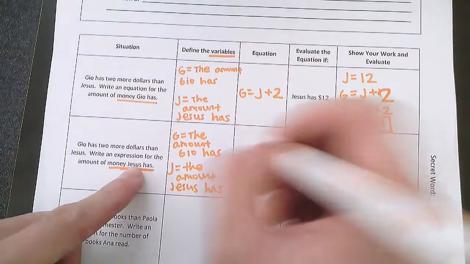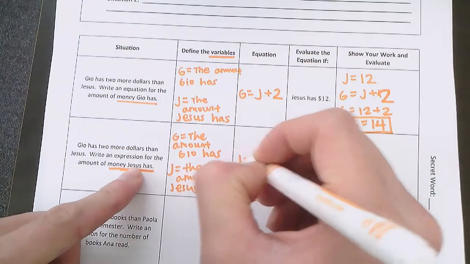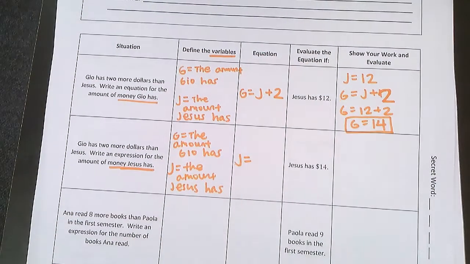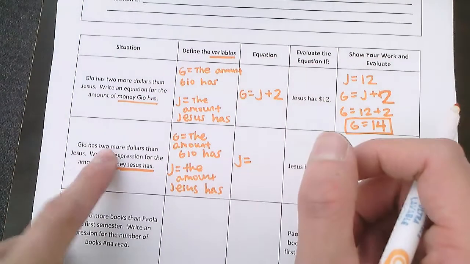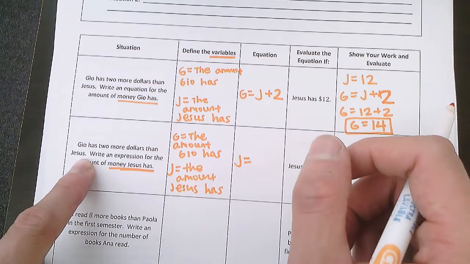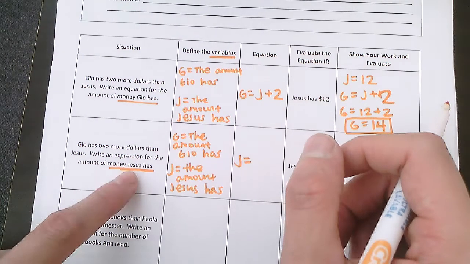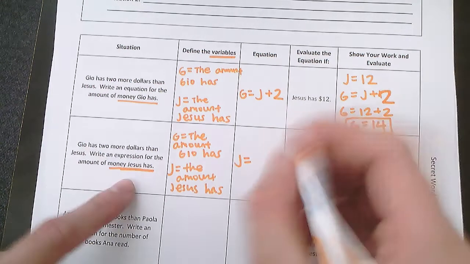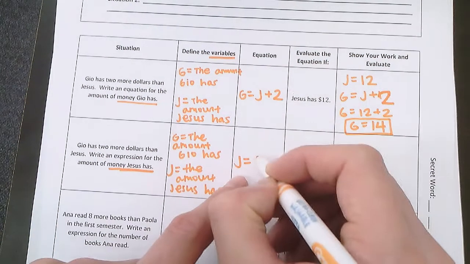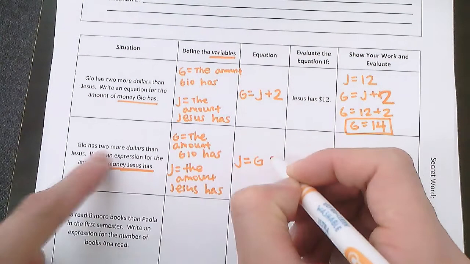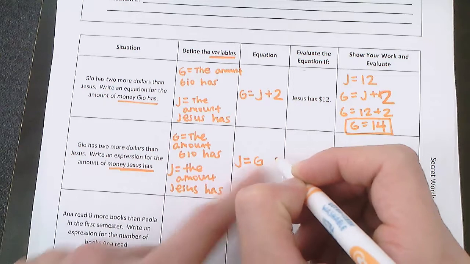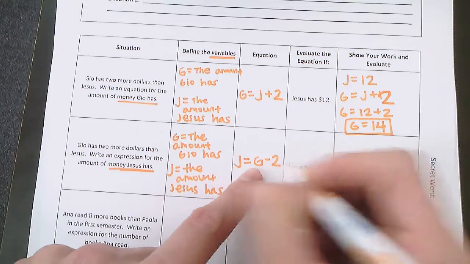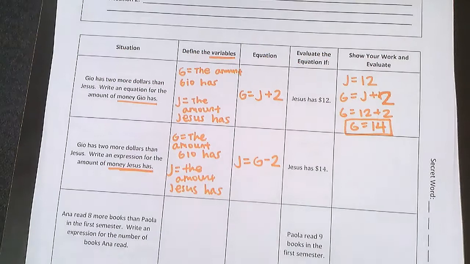This time we want J equals, because we're trying to figure out how much Jesus has. If Gio has 2 more than Jesus, that means Jesus has 2 fewer than Gio. So Jesus's amount is equal to Gio's amount, but 2 less than that. It would be G minus 2.